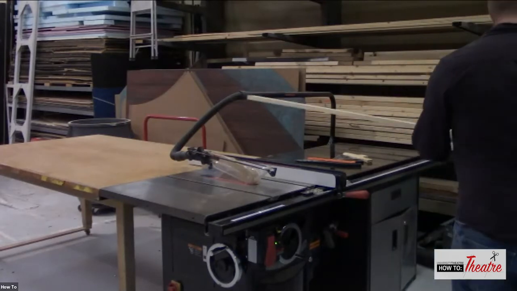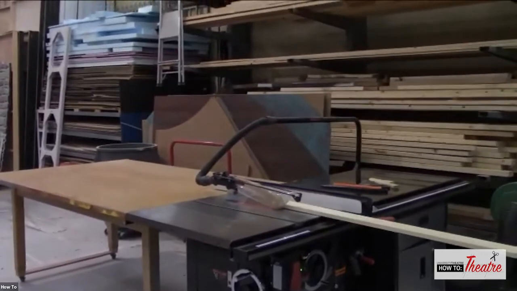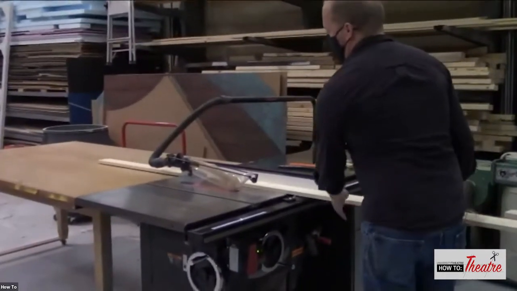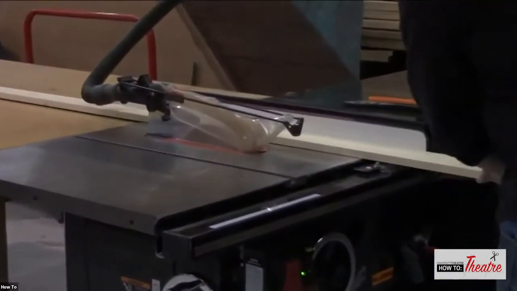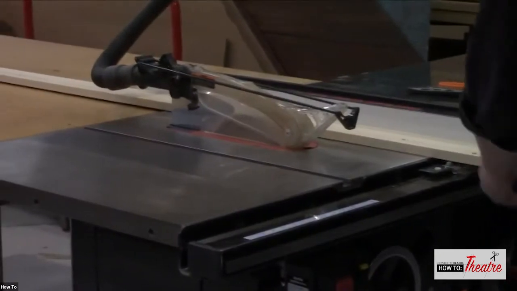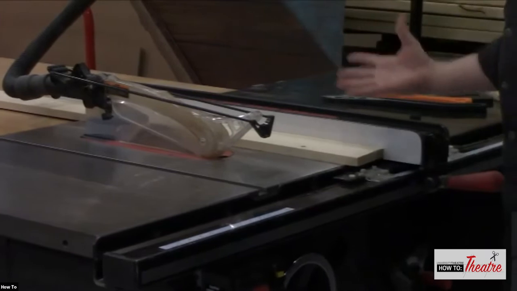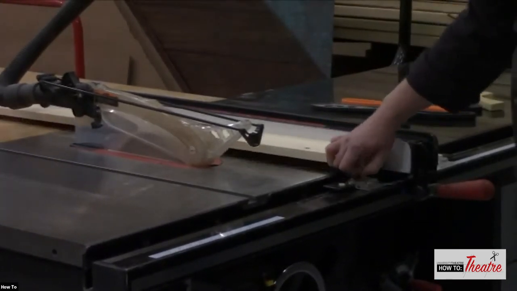Again, you always want to be on the left side of the saw, so you can see the wood as it's going along the fence. And you're always going to feed it in a hand over hand motion, never letting go, because that's when you get in danger of it coming back at you.